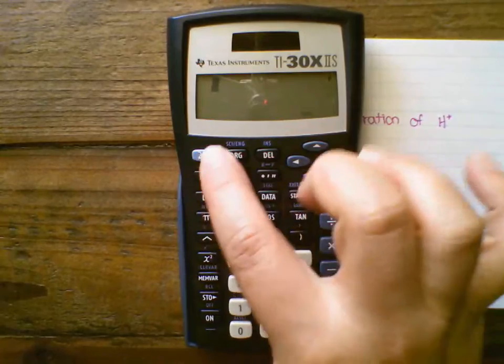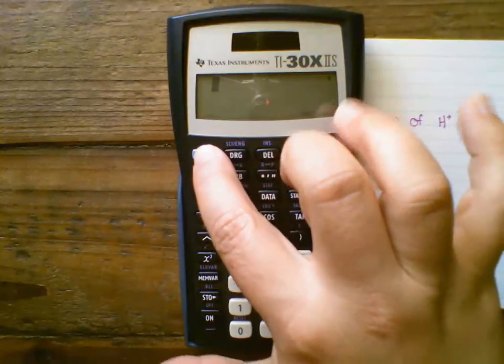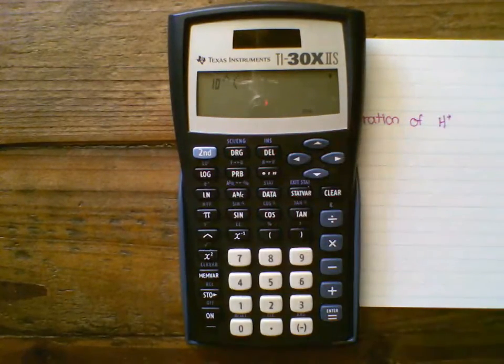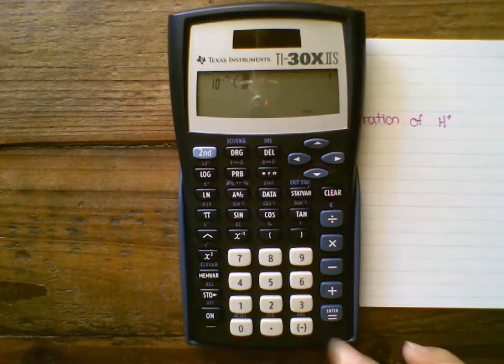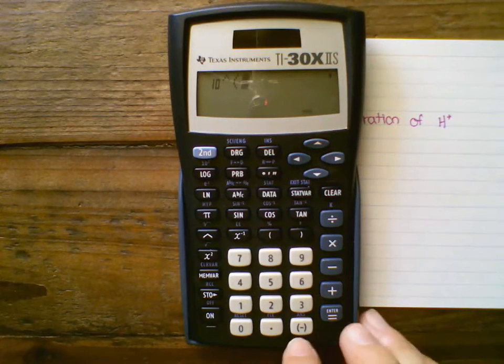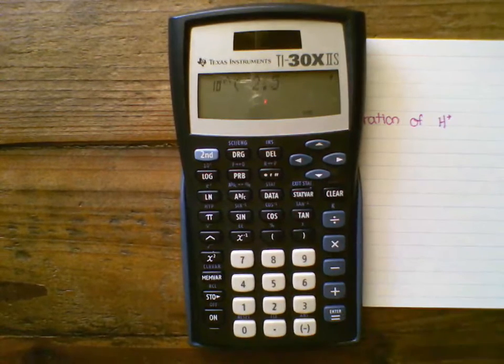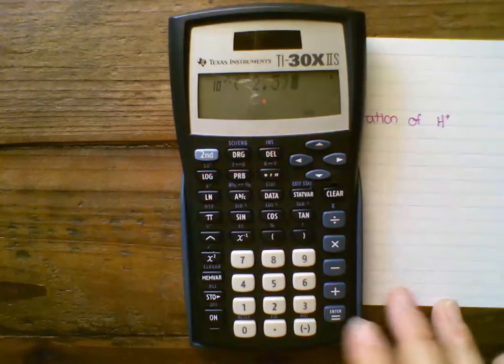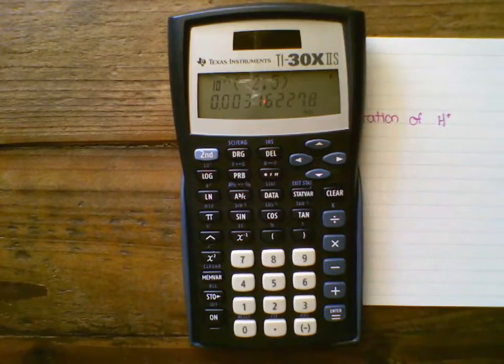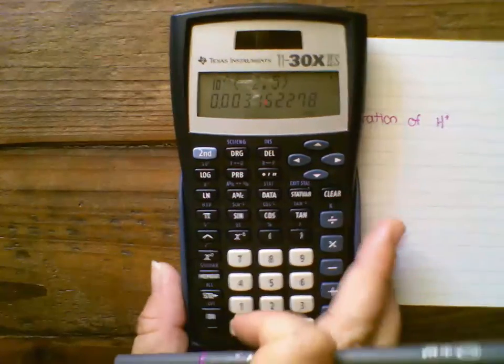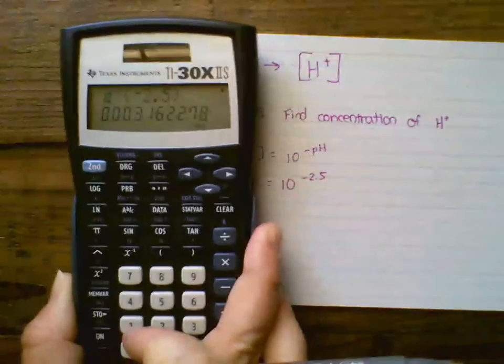So in this case, I'm going to use the second button here, second. That allows me to put in 10 to the X. That's that number right there. Okay, and then all I have to type in is my negative pH. So negative 2.5, close the parentheses, hit enter. There's my answer.